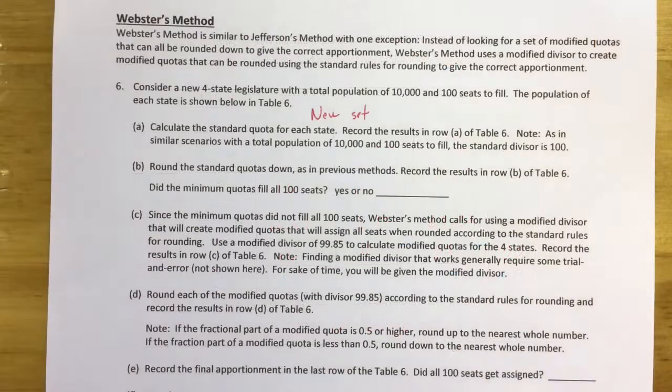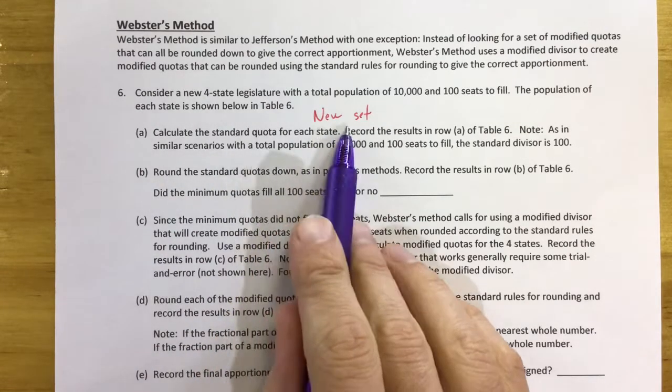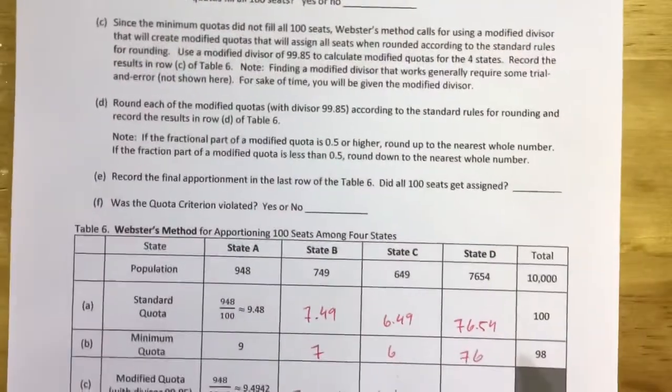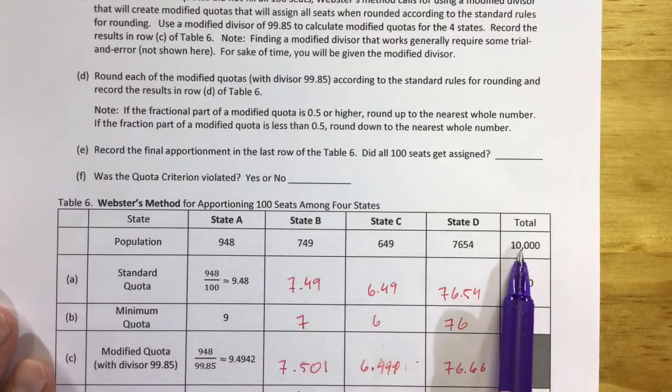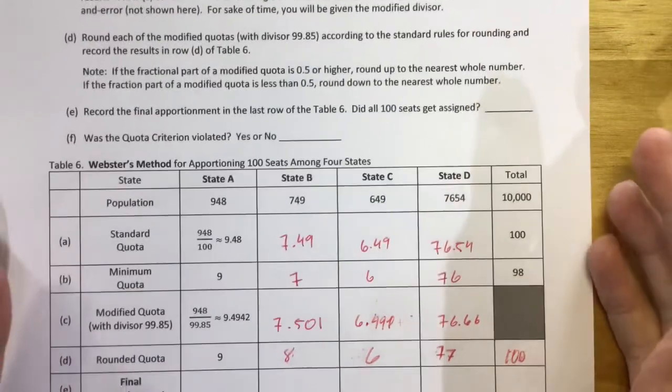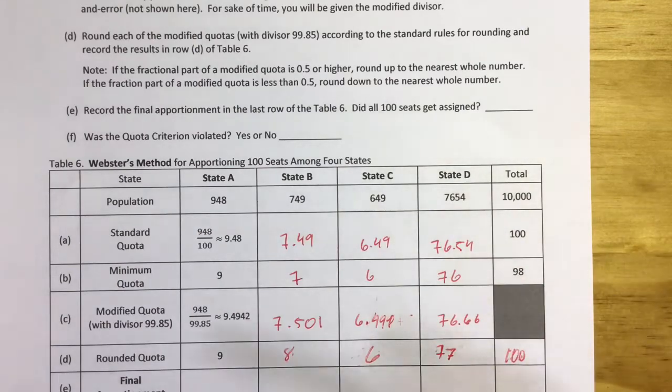All right, next what we're going to talk about is Webster's method. Not that one. What we're going to do is start with a new state setup here. I guess the numbers are going to work out a little bit better if we use these newly created ones. So we got a new set of numbers. These are our state populations. It does still have a total of the 10,000.